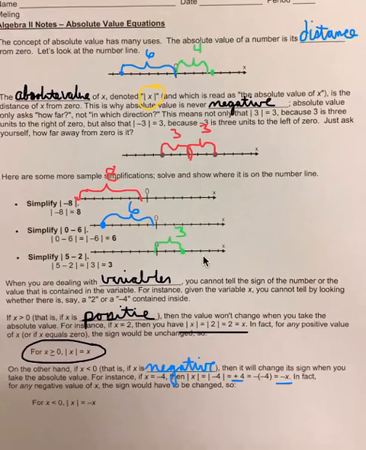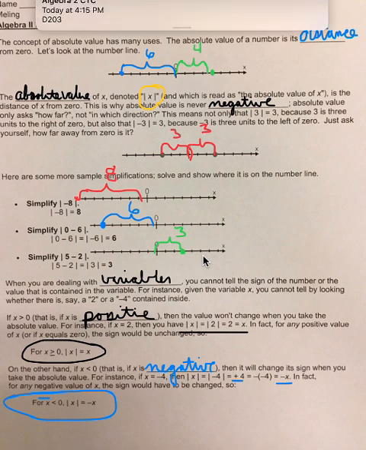In fact, for any negative value of x, the sign would have to be changed. So that can be a little confusing, but just remember you need to stay positive. So for x less than 0, the absolute value of x equals -x, or the opposite of x.